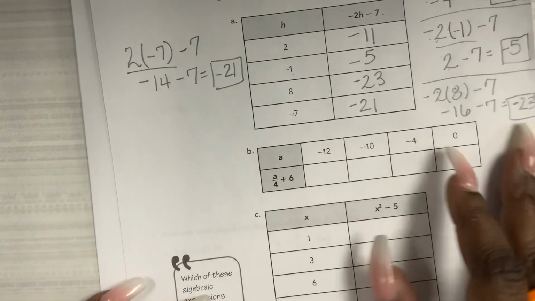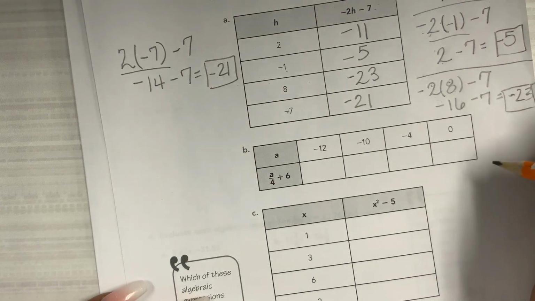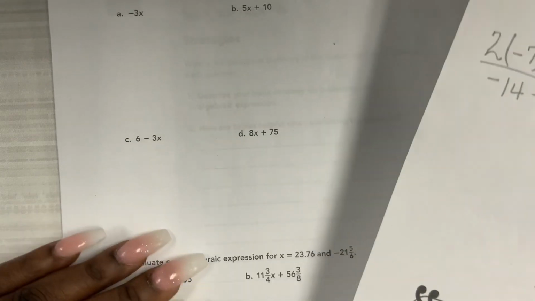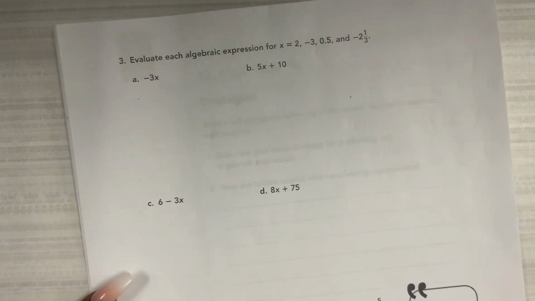So I just didn't list my keep, change, flip, and all of that because I know it by heart. But if you don't and you don't recall, then I think you should look at your poster, take a picture of it, so that you can have it with you.